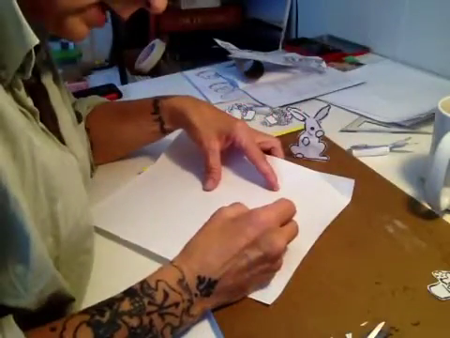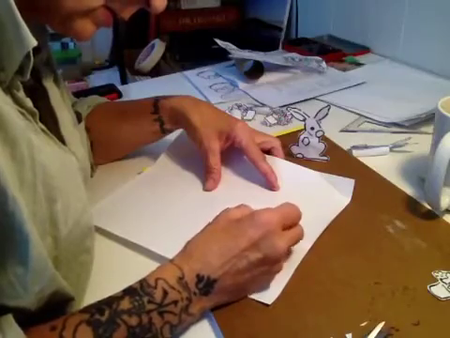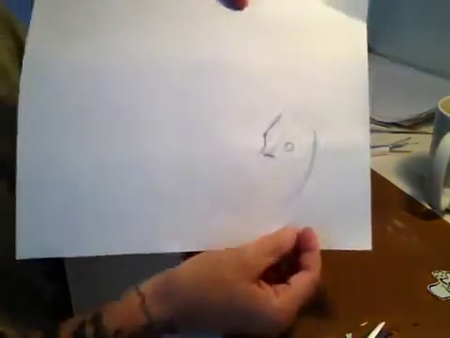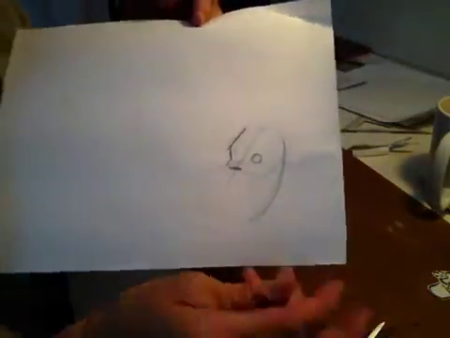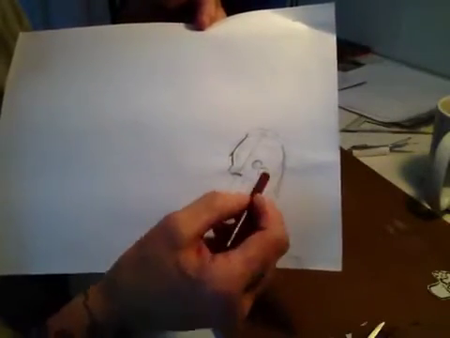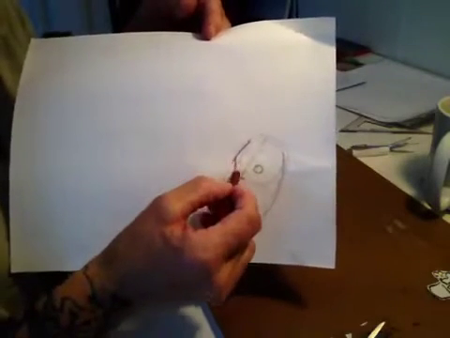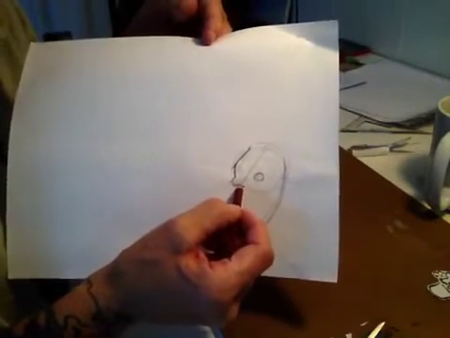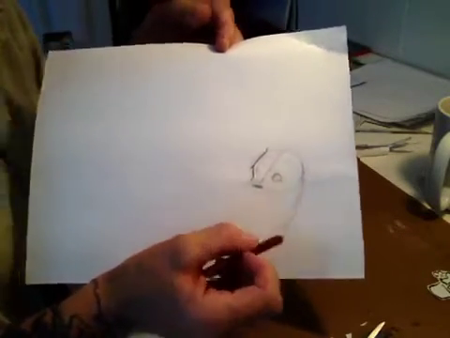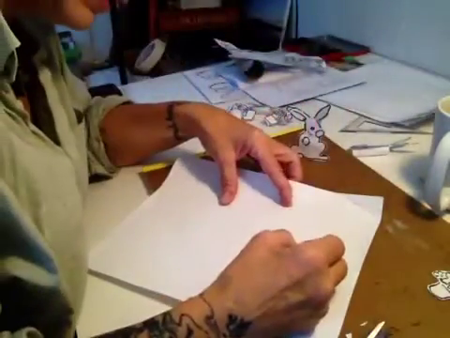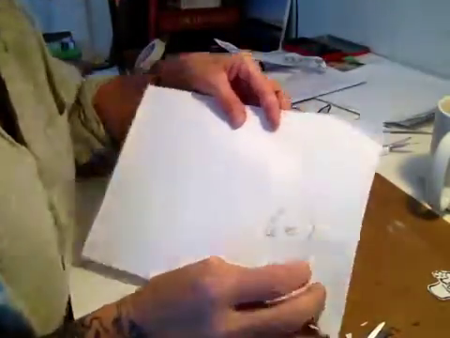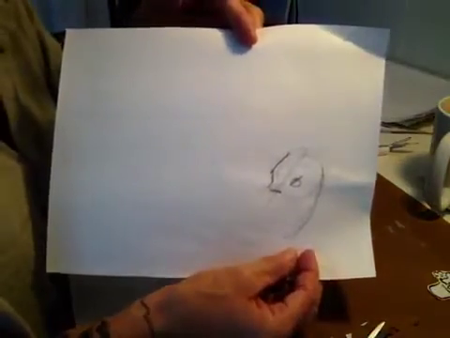Probably should have drawn the eye first, but he didn't. So there's his eye. It's the back of his head. He's curved. There's the line indicating his forehead. There's where his second eye would be. There's his nose. But he's angry, so we're going to draw a line coming down like that, where his brow would be furrowed.